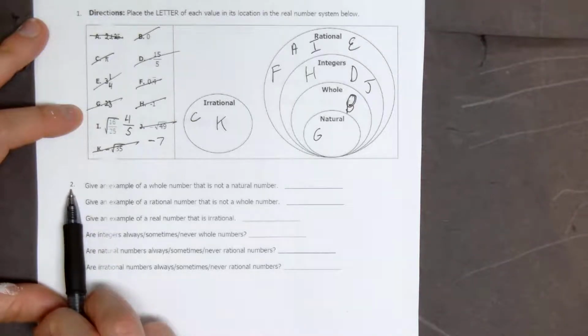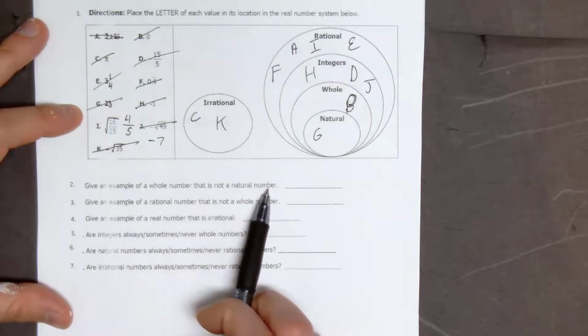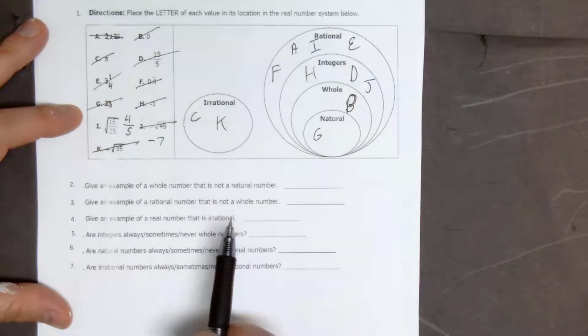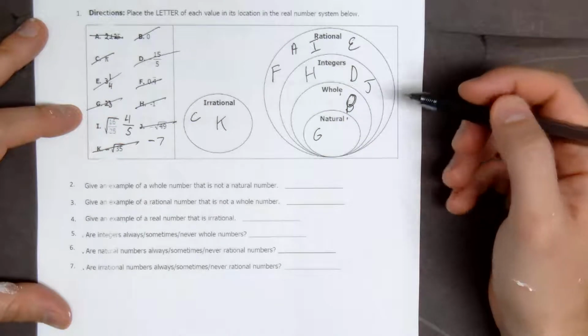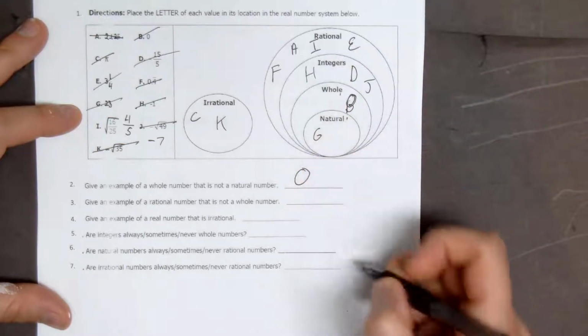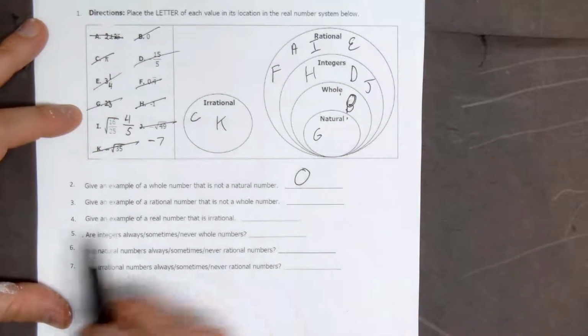Number 2 states, give an example of a whole number that is not a natural number. So the only difference between a whole number and a natural number is whole includes the number 0. So 0 would be a whole number, but not a natural number.